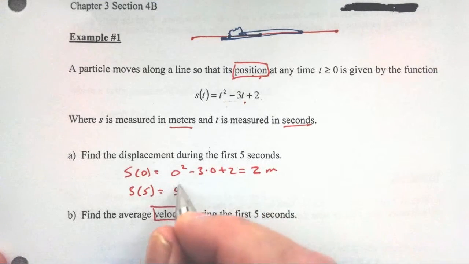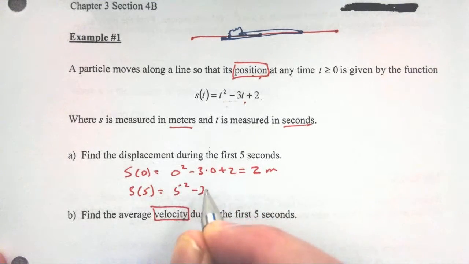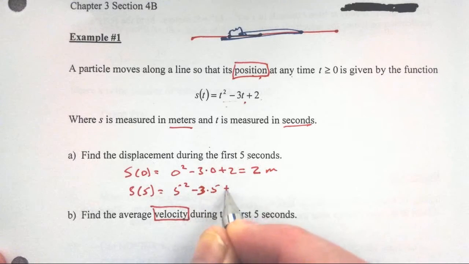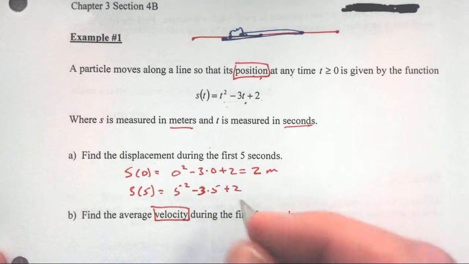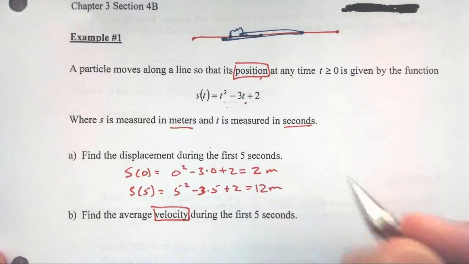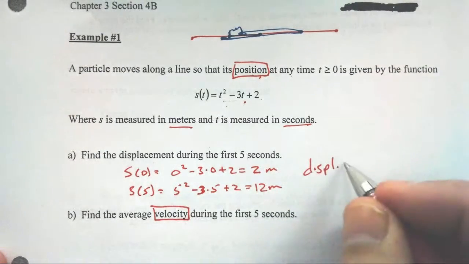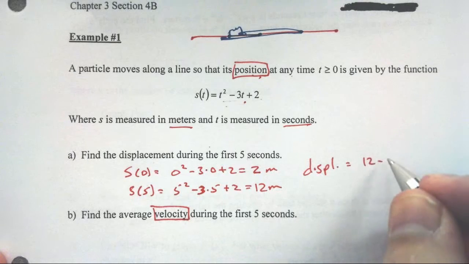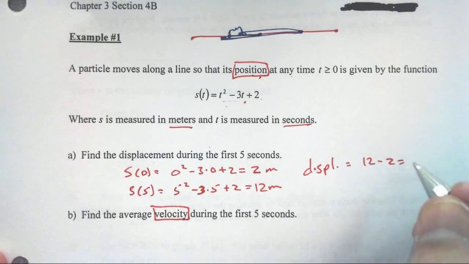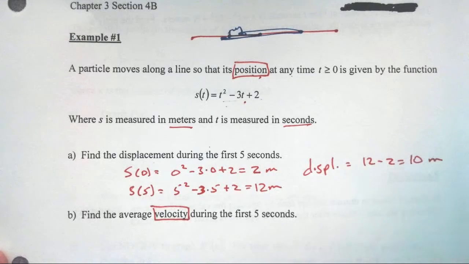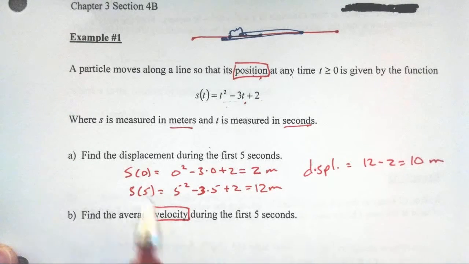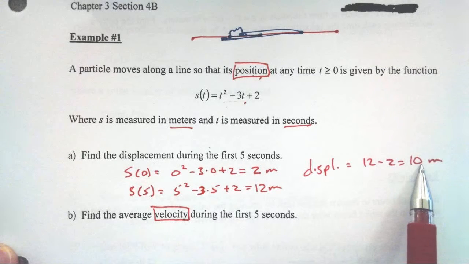And at s of 5, I'm 5 squared minus 3 times 5 plus 2, or 25 minus 15, 10, plus 2, 12 meters. So my displacement is 12 minus 2, or 10 meters. Not necessarily sure where I was after 1, 2, 3, 4 seconds, but after 5 seconds, I was 10 meters from where I started. Might have gotten farther than that along the way.